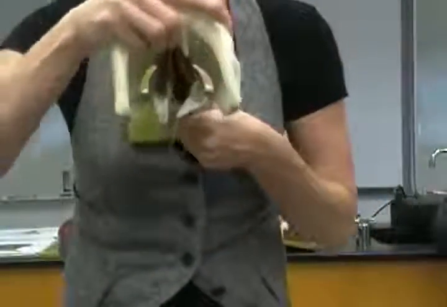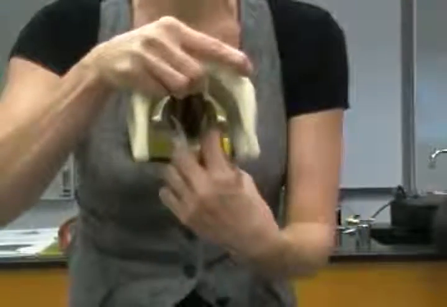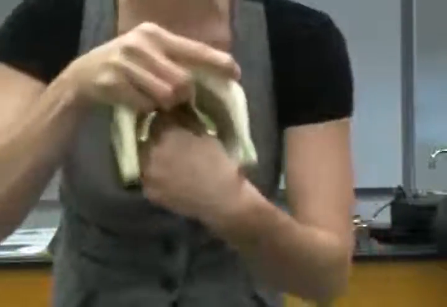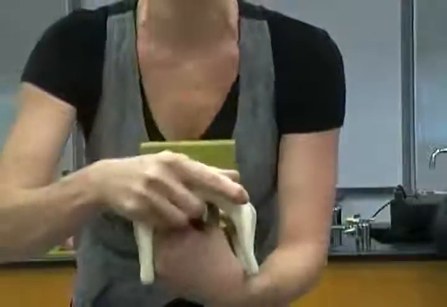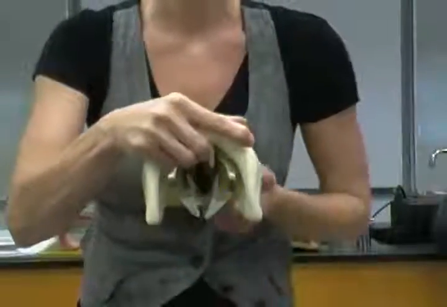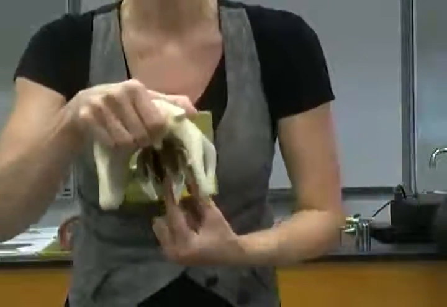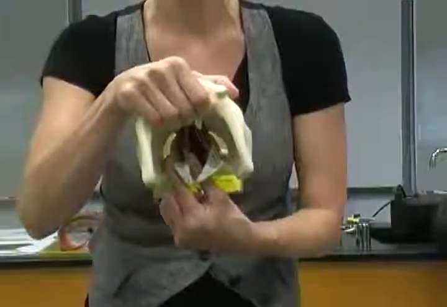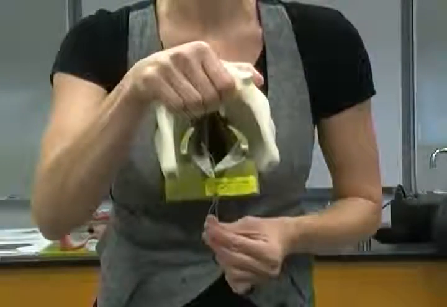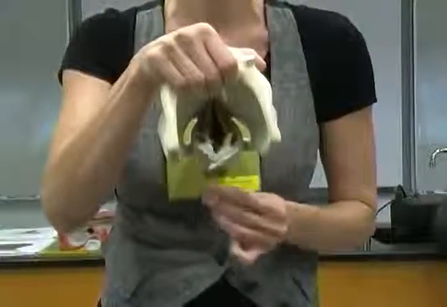And if I tilt this like this, you can actually see in here, these are showing us the vocal folds or vocal cords. Remember I said that's where we produce sound. So these arytenoid cartilages attach to the cords and we can turn them, or rotate them.